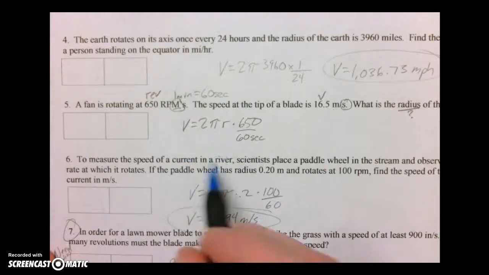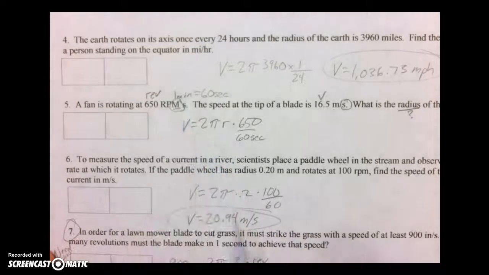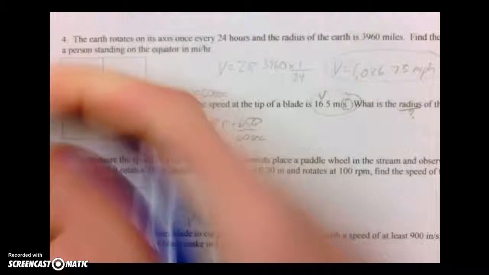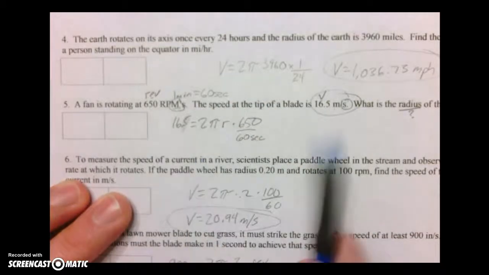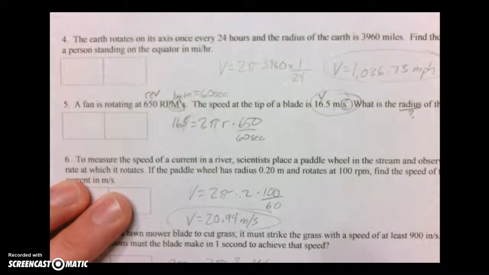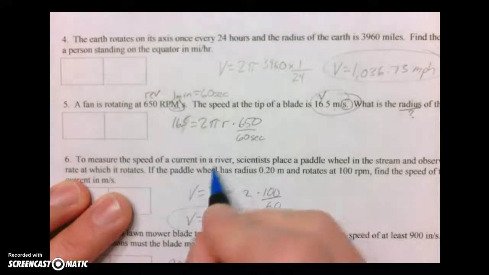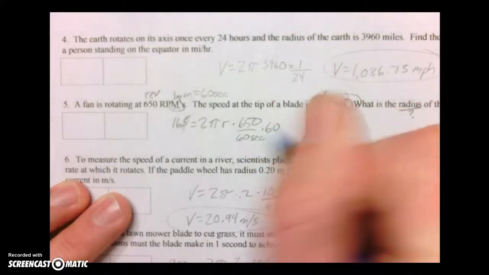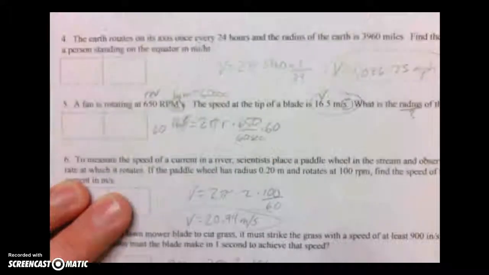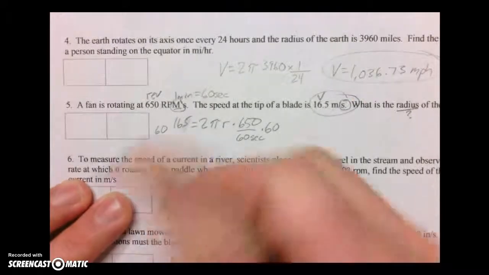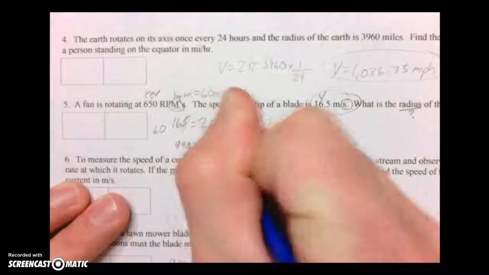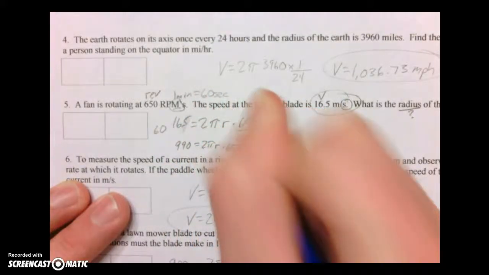Okay, the algebra on this. Oh, I missed a spot. We have V right here is 16.5. That should go in for our velocity. I knew something didn't look right. So the 16.5 should go in over here. So now our algebra, first step I always do is I get rid of the fraction by multiplying by 60. Multiply by 60. And I get 990 equals 2 pi r times 650.